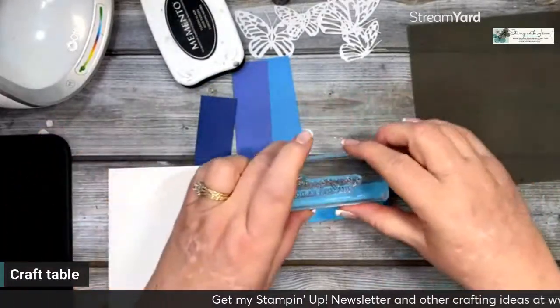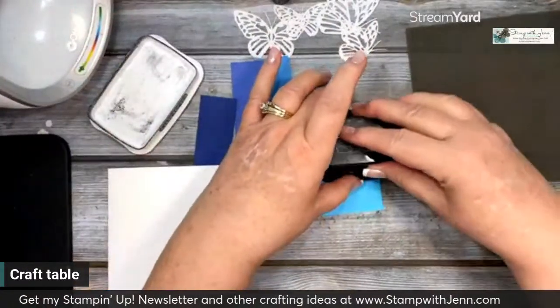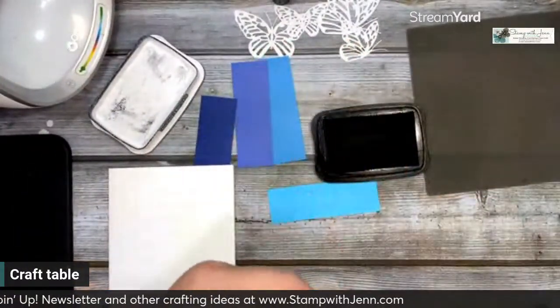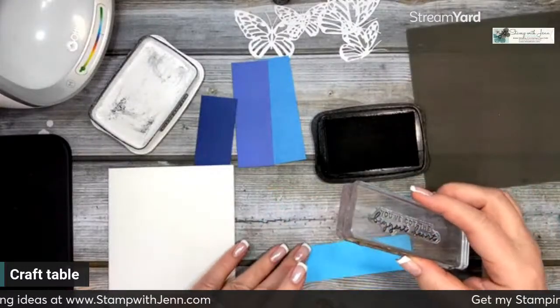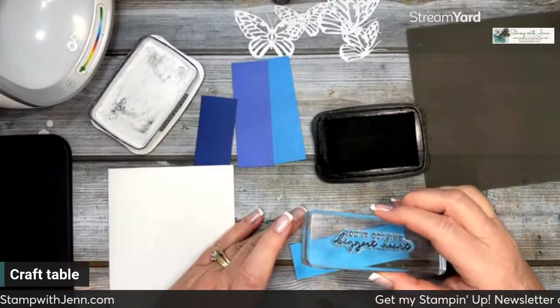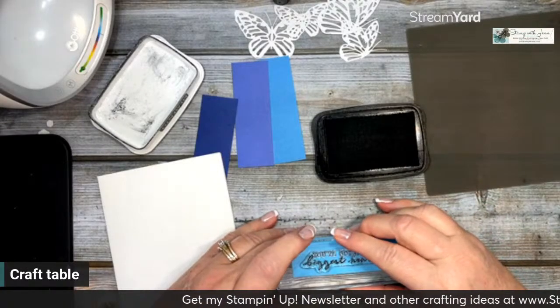So I've got a greeting on here, and I'm going to use my Memento Black. And I'm just going to stamp this. Make sure it's going the right way. I love these ones with the mixed font too. I just got to pull it down a little bit so I can see it. For some reason I can't get up here tight. Here we go. So I'm going to put it down here.